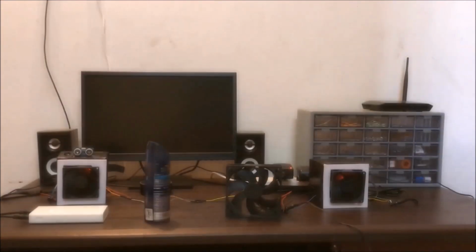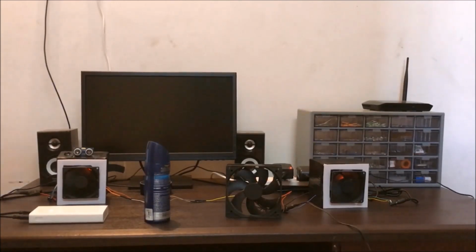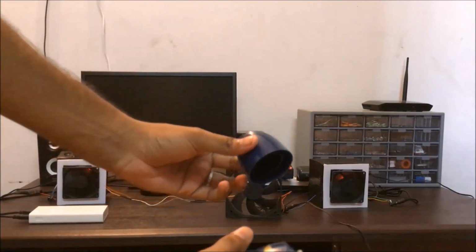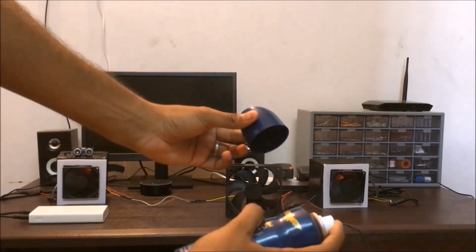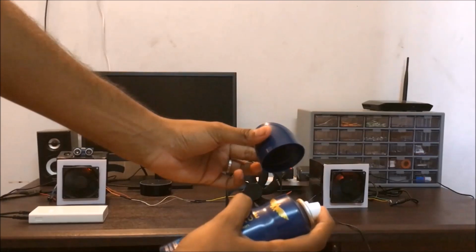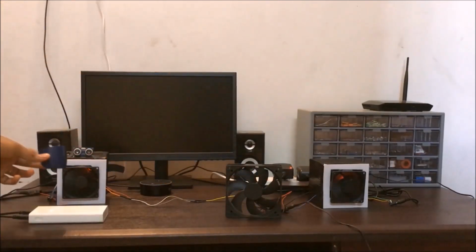I'm now going to show a demo of the queue system for Anosmia. I will ask Alexa, how does it smell like? And Alexa will reply back with a smell name. Also, in the mobile app, you will have a visual cue about the smell.